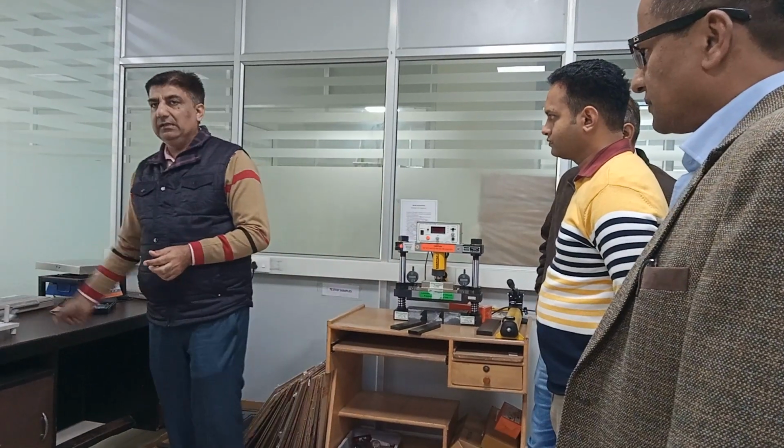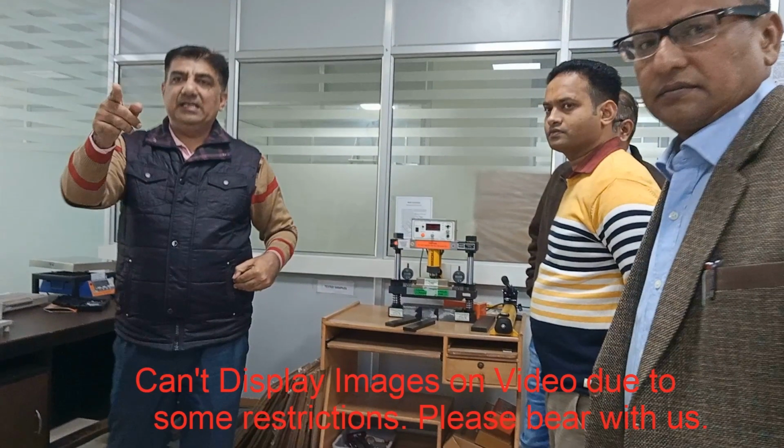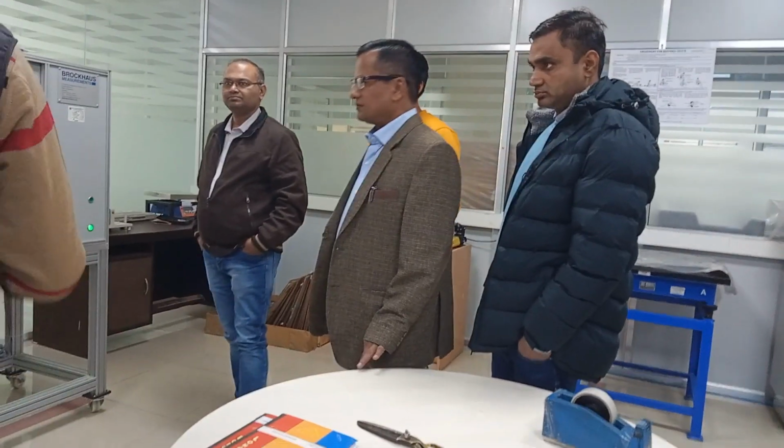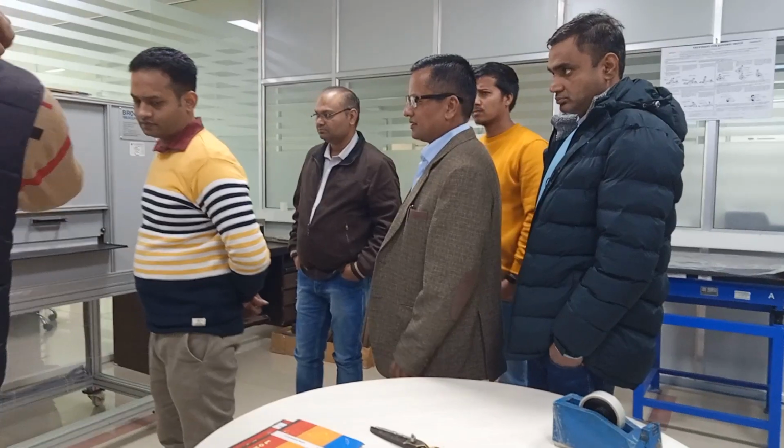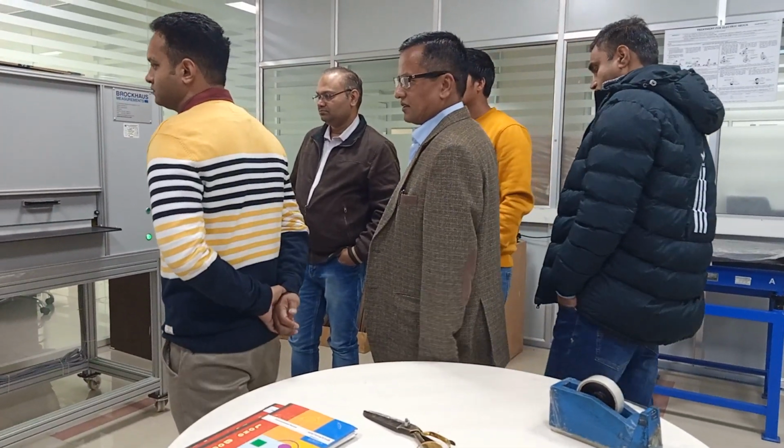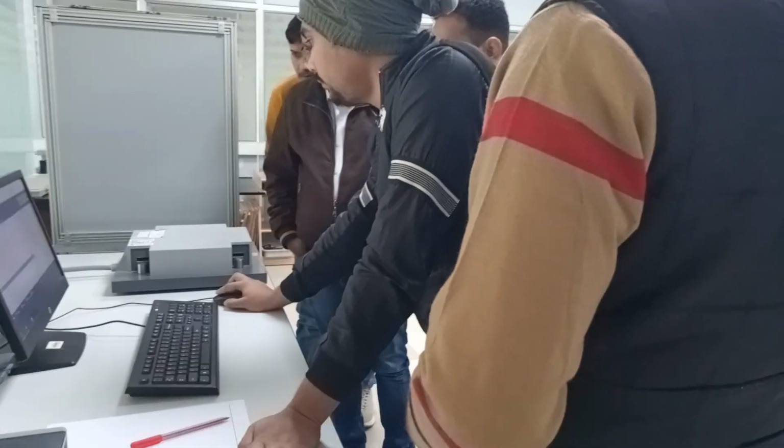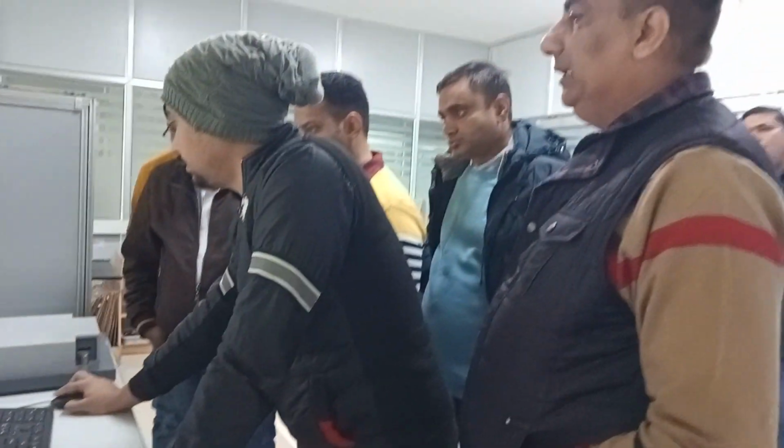And next one is the SIR, that is the surface insulation resistance. This apparatus is for the surface insulation resistance. We will also show you a sample of how it is done, along with the previous data that we have put up here.